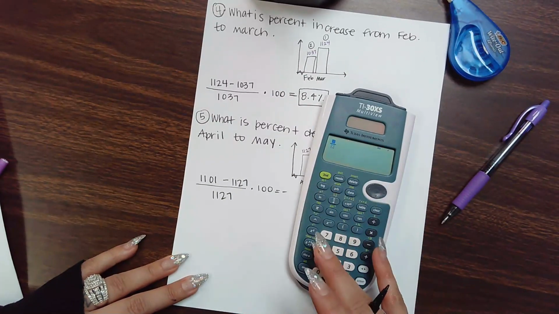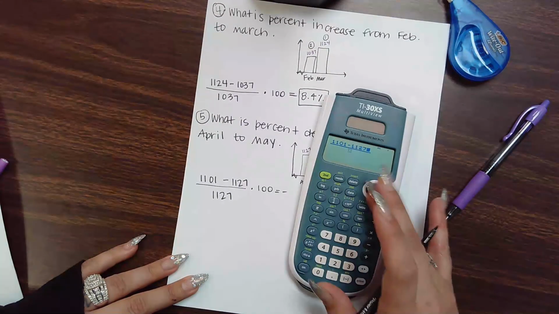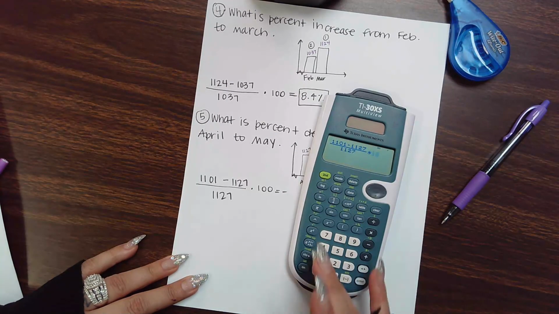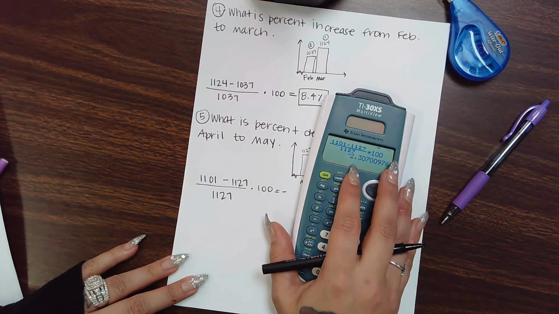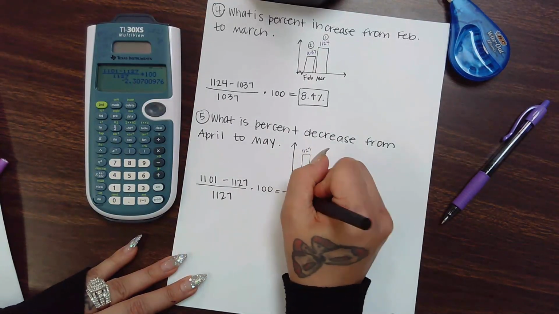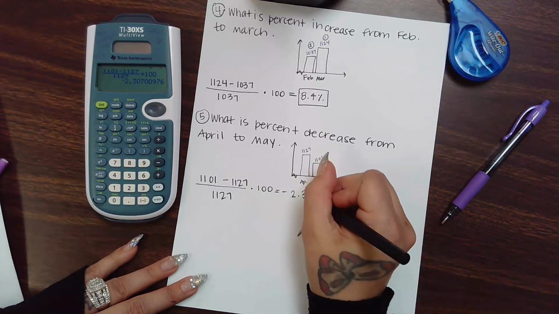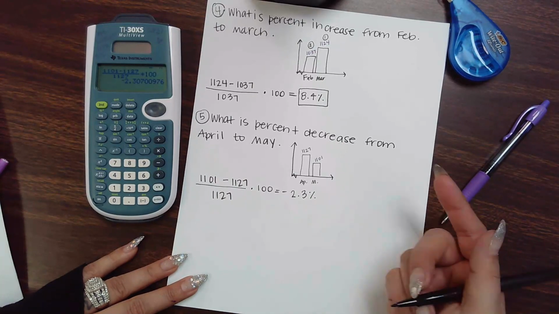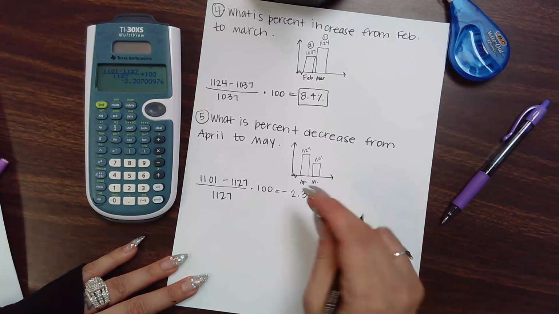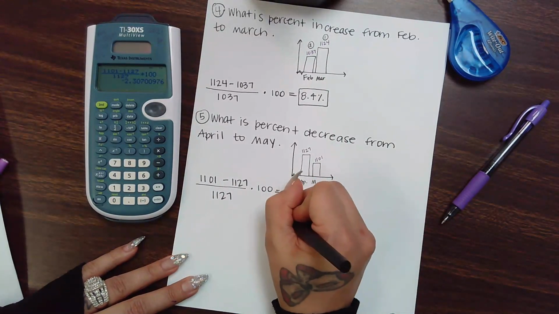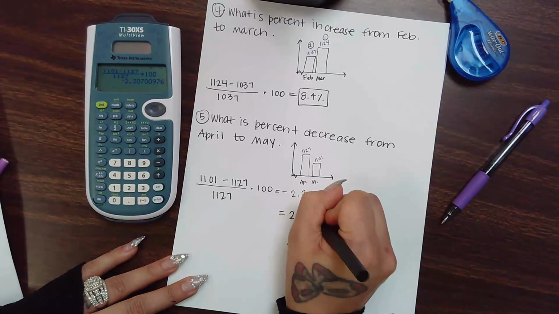N over D, 1101 minus 1127 over 1127. I keep saying over. I get negative 2.307, but I'm going to round to the tenths place. So negative 2.3, and that is a percent. I'm not going to put my box around this though, because I would be putting my box, or saying this is my answer, with the negative sign. This negative just means, yes, it's a decrease. Okay, awesome. The final answer is just 2.3%.